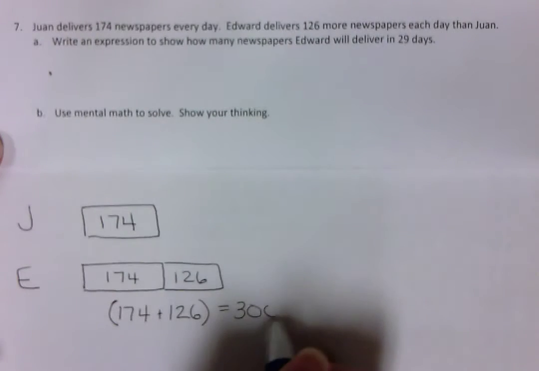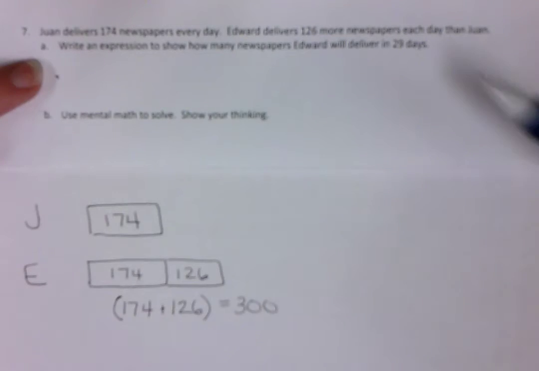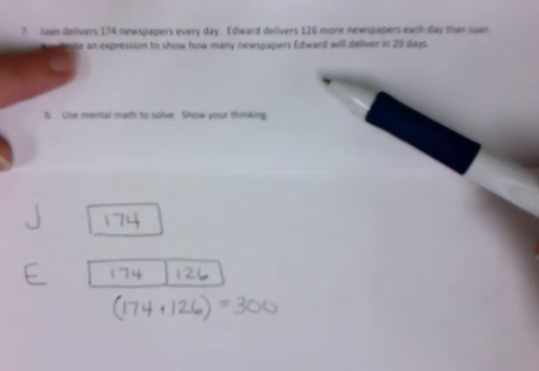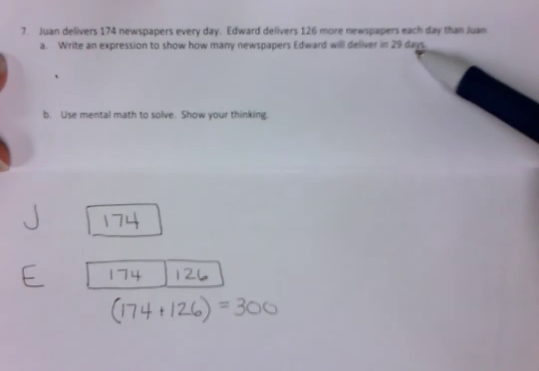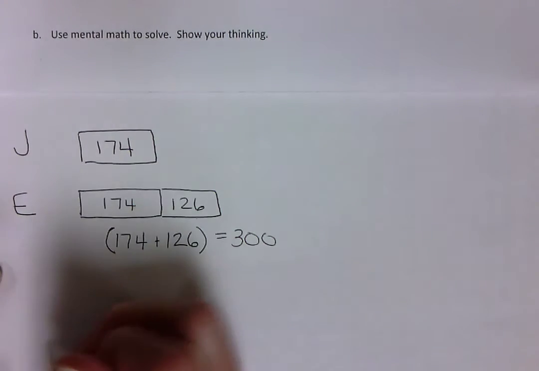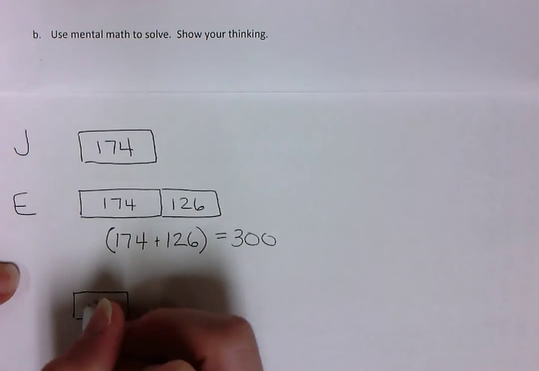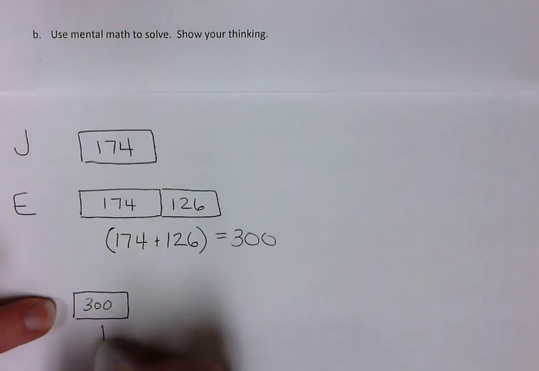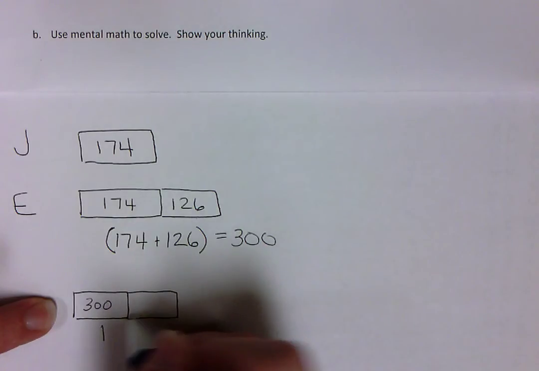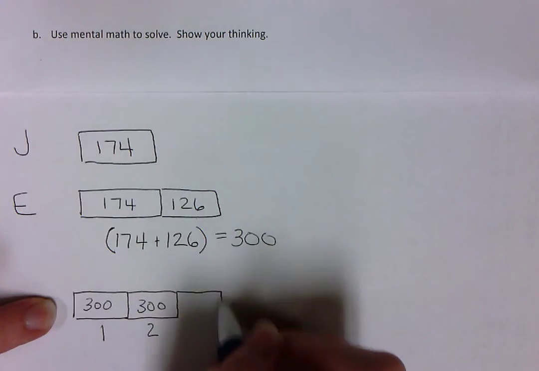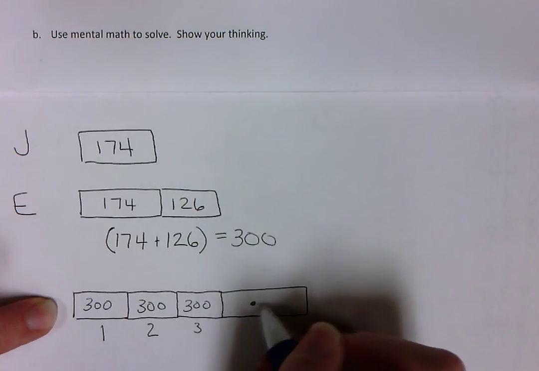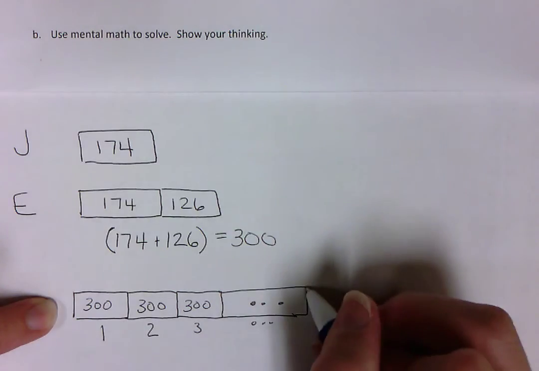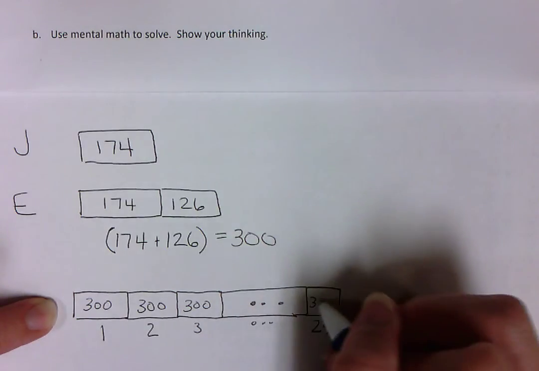and that is 300. The question for A asks us to write an expression to show how many newspapers Edward will deliver in 29 days. Well, let's imagine that as a drawing. One day, Edward would deliver 300 newspapers. On another day, 300. Another day, 300. He's going to keep doing that every day until the 29th day, he'll have 300.